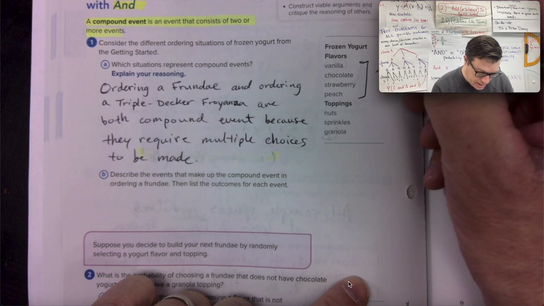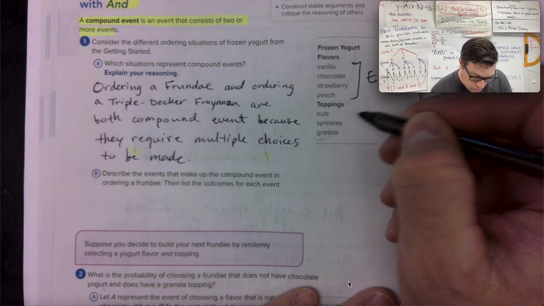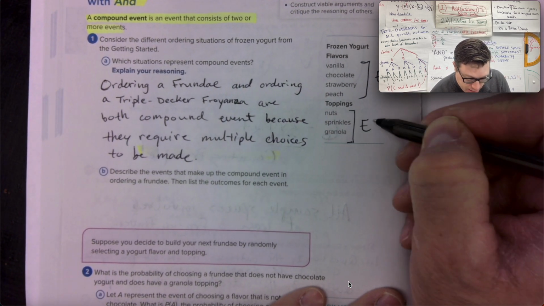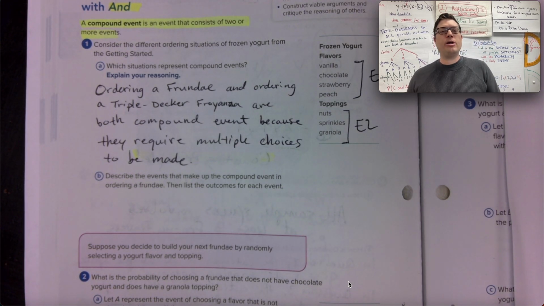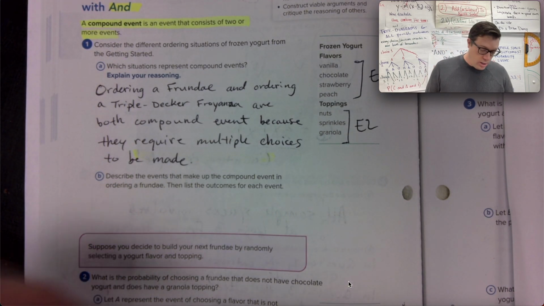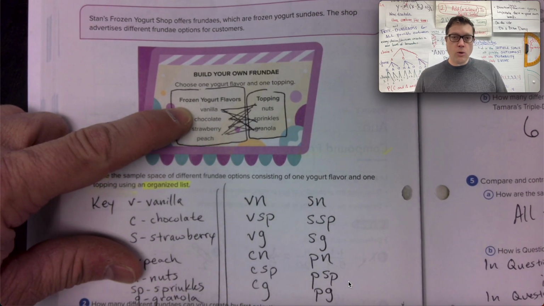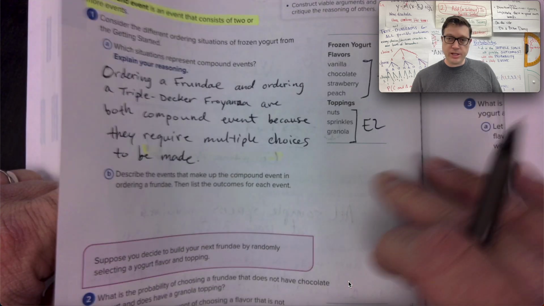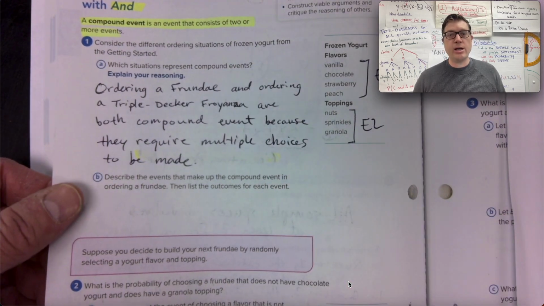So there is an event, the first one. And then toppings, nuts, granola, and sprinkles. Said a little bit out of order, but that's all right. That's event number 2. Describe the events that make up the compound event in ordering a Frunde. So reminder from page 790, ordering a Frunde was ordering your flavor, which they've listed right here, and ordering toppings, which they've also listed right here as well.